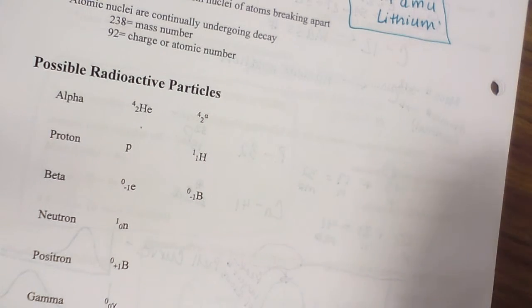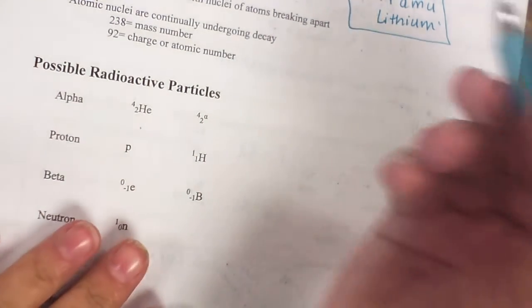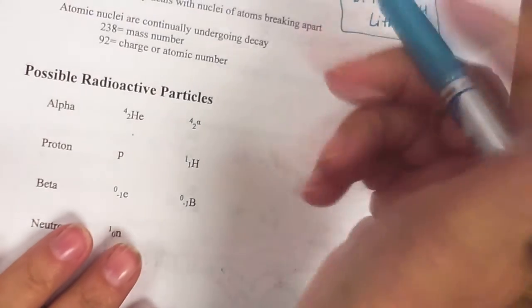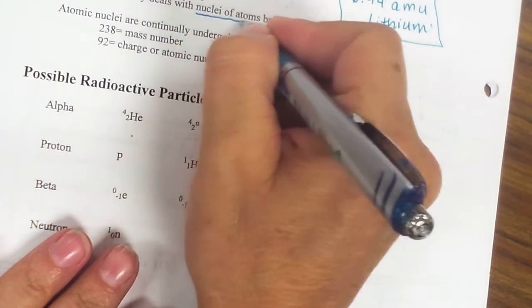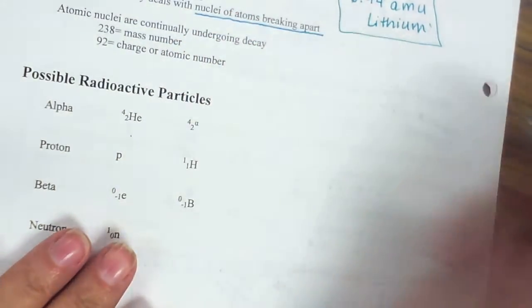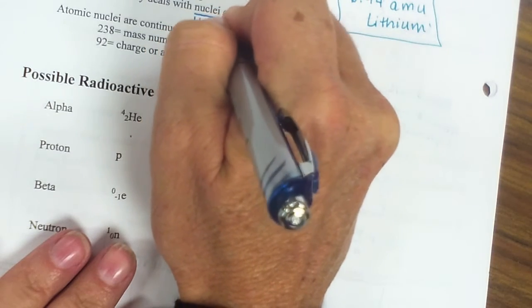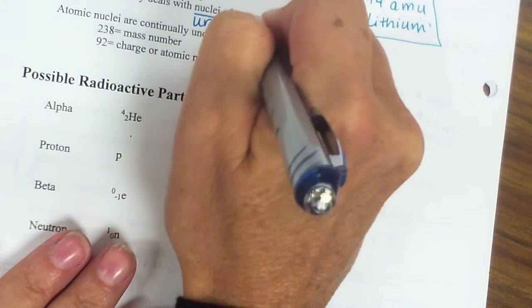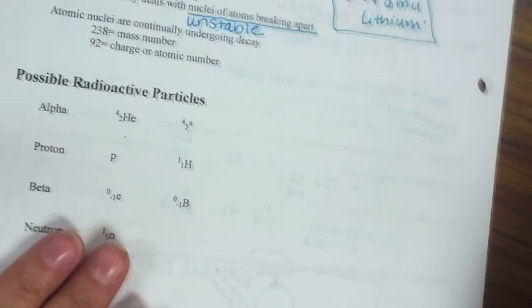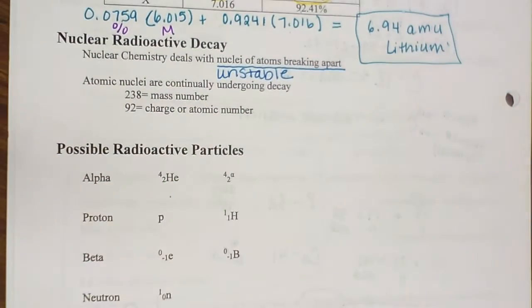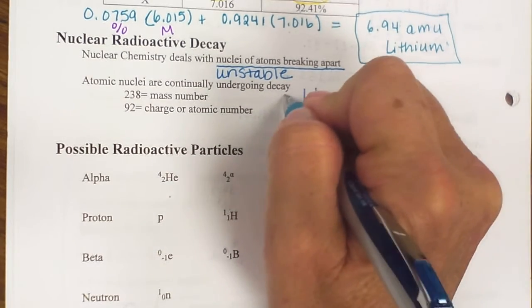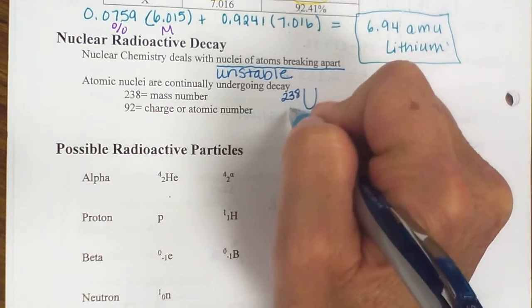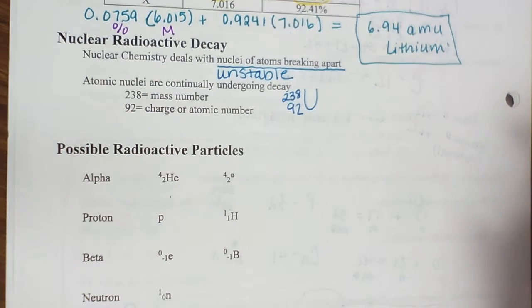Today we're going to talk about nuclear radioactive decay, which deals with the unstable nuclei of atoms breaking apart. They're unstable, and that's why they break apart. So an example of this is uranium-238, which we know is the fuel for nuclear power plants.